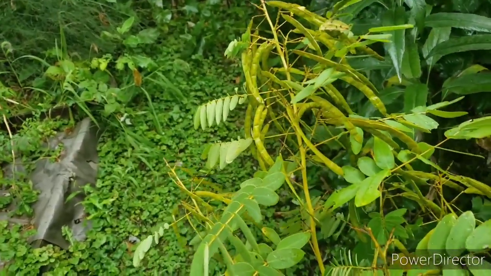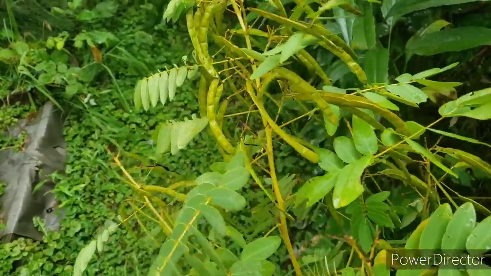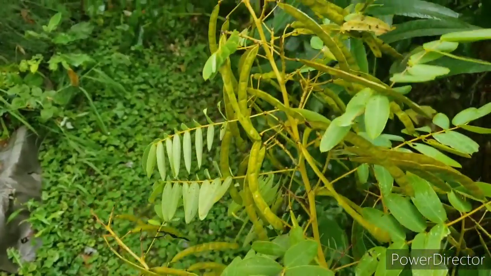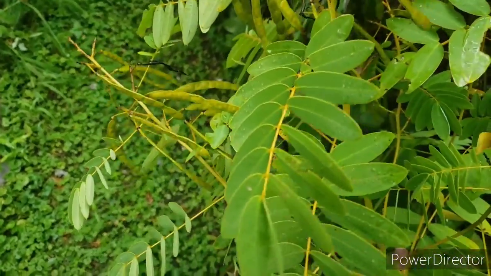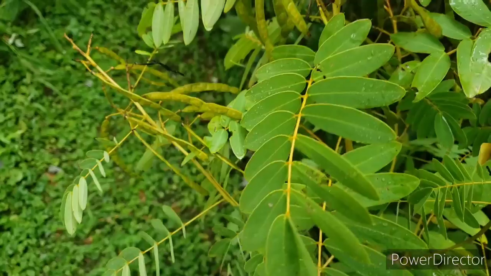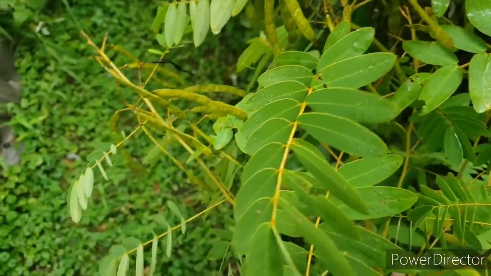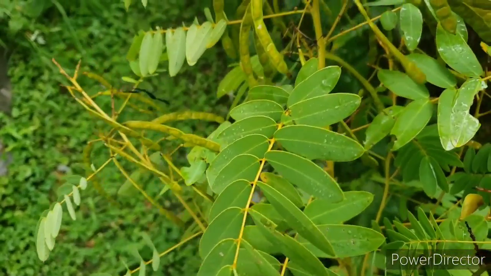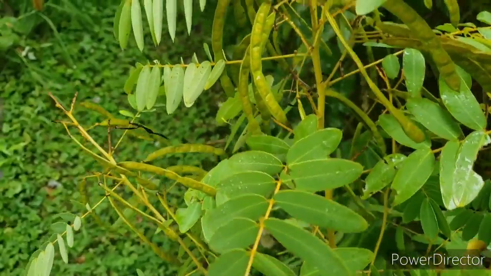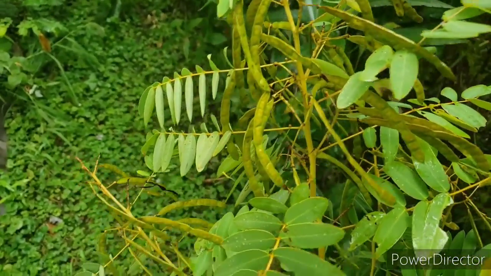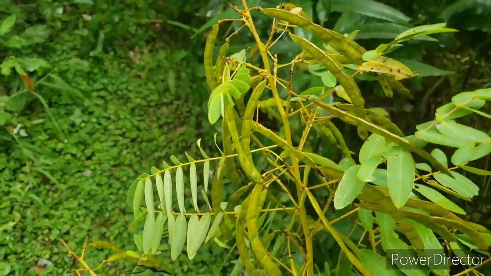Here I have wild senna, which is a legume, and I can identify it by these bean pods and this compound leaf. So if you are familiar with most beans, most peas, these are all legumes, and farmers in fact do use those in crop rotation to improve the soil fertility.